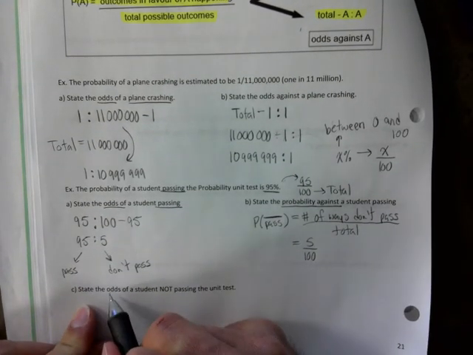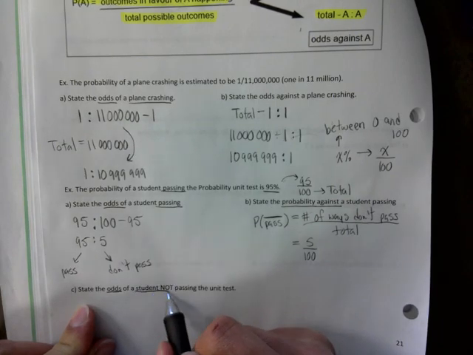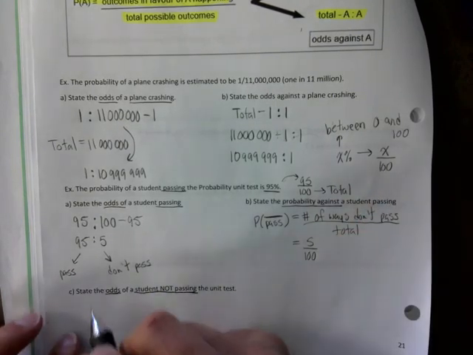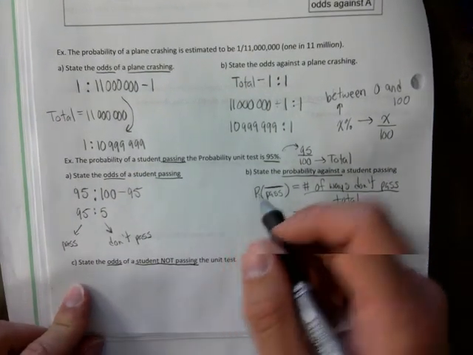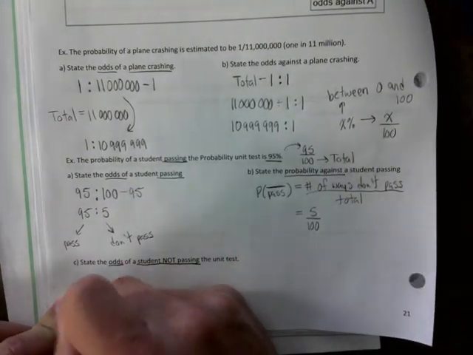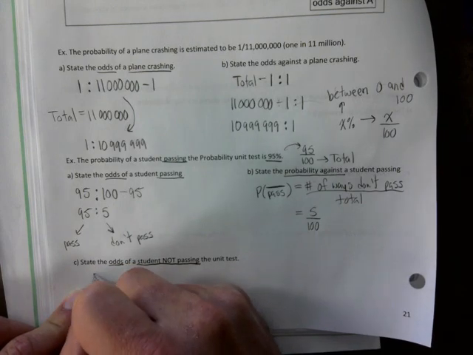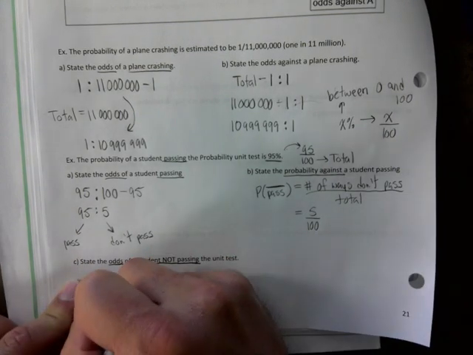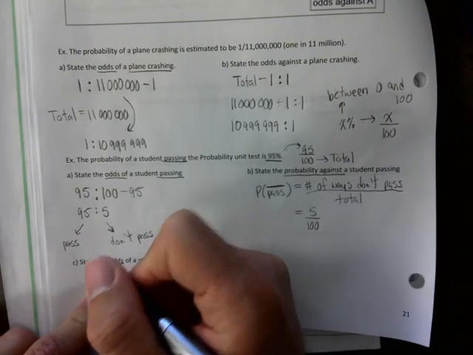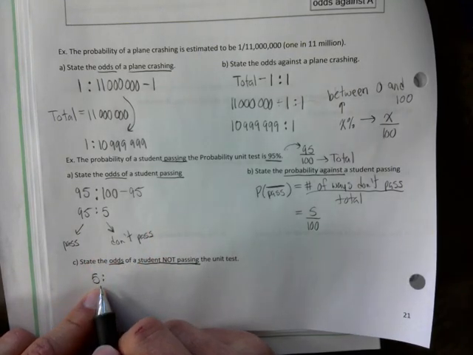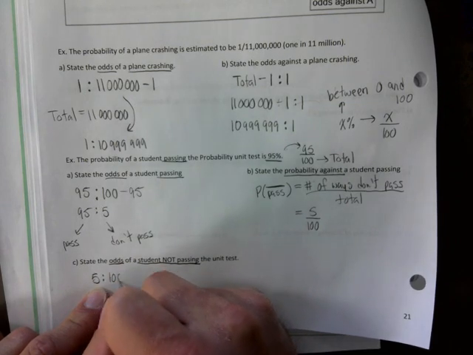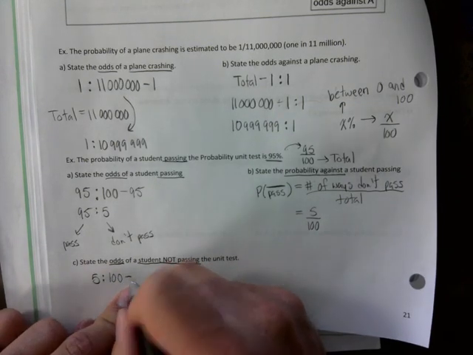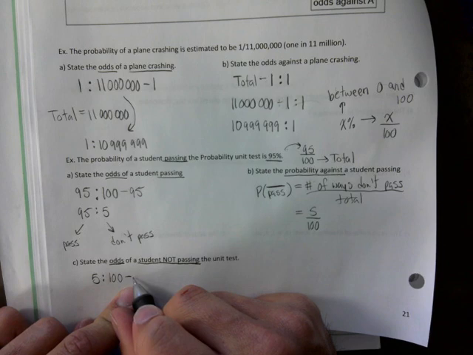And now we want to state the odds of a student not passing the test. We have the odds that a student passes. So the odds that a student does not pass: there are 5 ways that they don't pass, or they don't pass 5 out of the 100 times. And then it would be total minus in favor of passing.